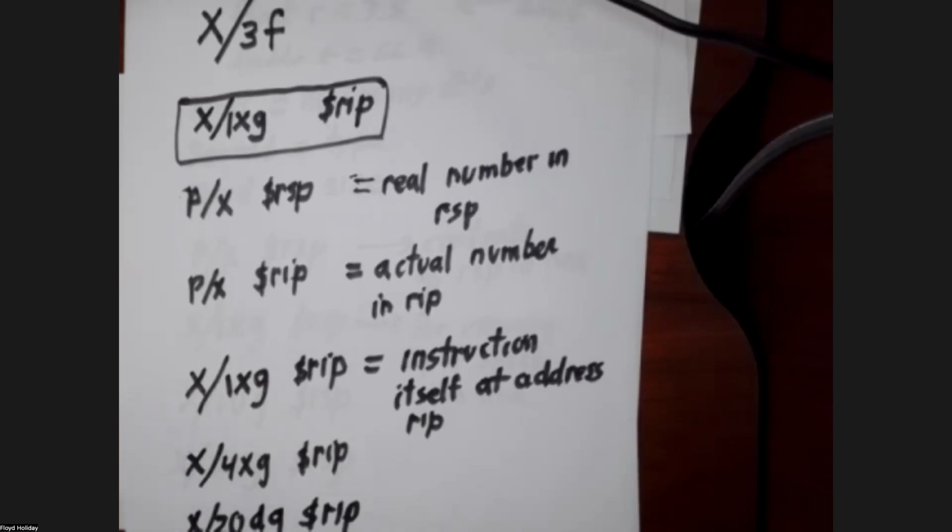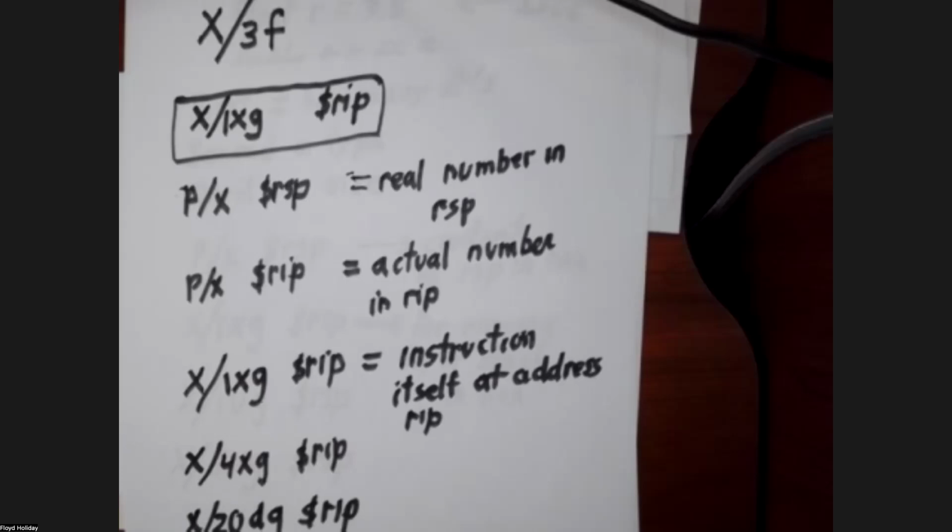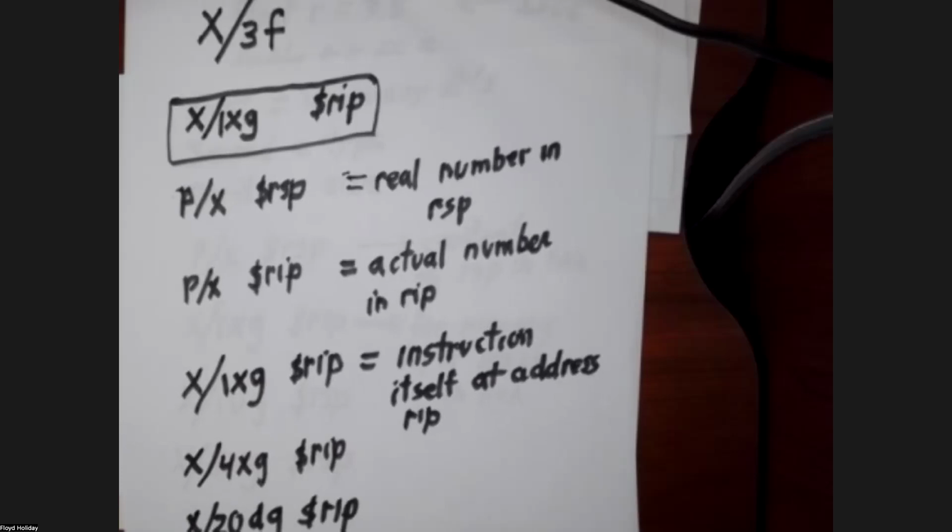I'll walk through these again so you get familiar with it. Let's take the last one. We're going to get 20 distinct values, separated by white space. The first value is stored at the address in RIP. So this is the how many.